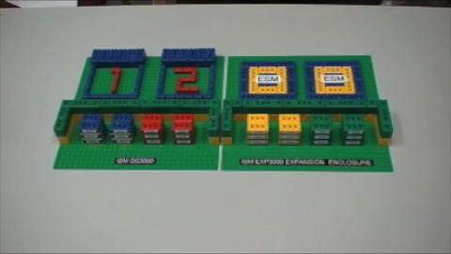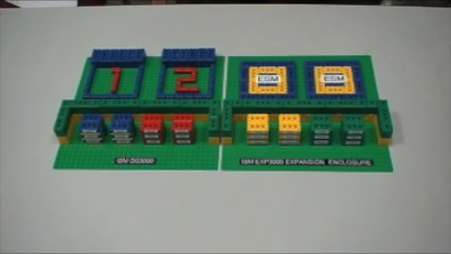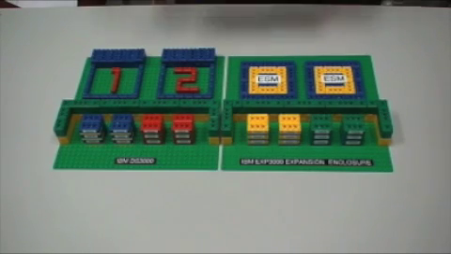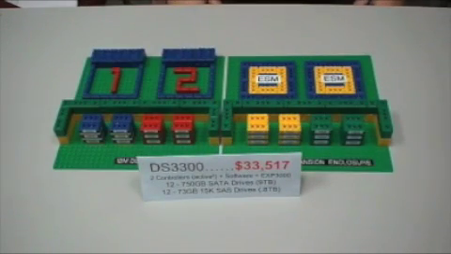And they decide to give the customer the flash copy and volume copy software, the licenses for the expansion enclosure, 12 750 gig SATA drives, and 12 73 gig 15,000 RPM SAS drives. That entire configuration will only cost the customer about $33,500.